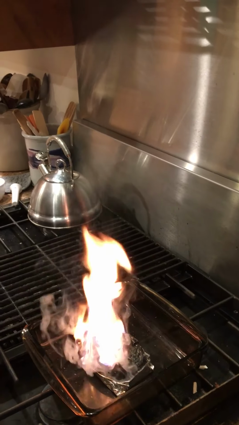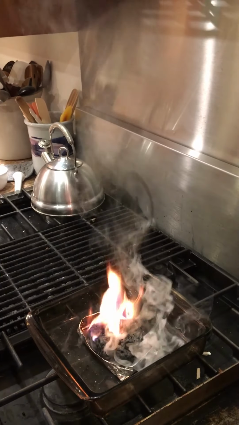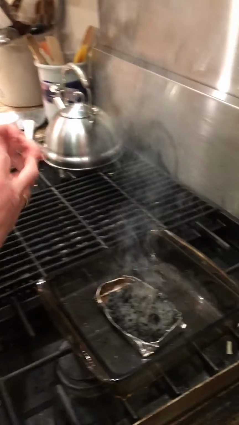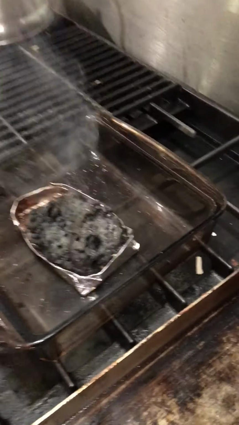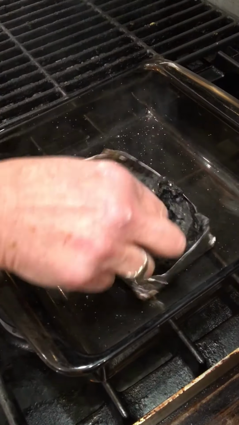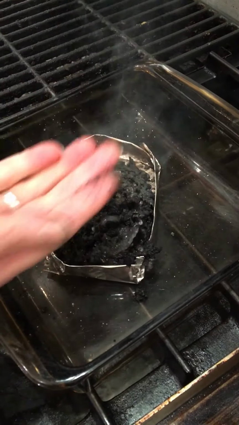A teaspoon of sugar, and look at all of the energy that came out as those bonds were being broken. Welcome to the energy of carbohydrates. And look what's left. Carbon.